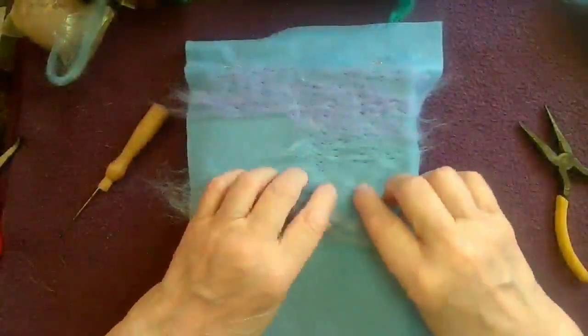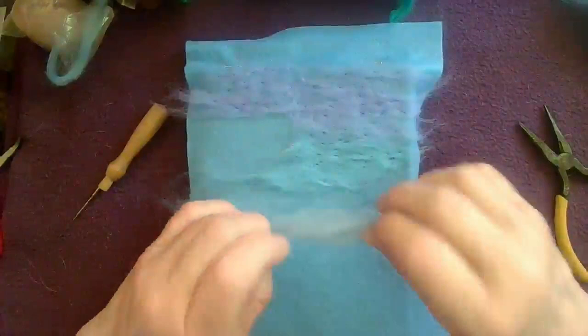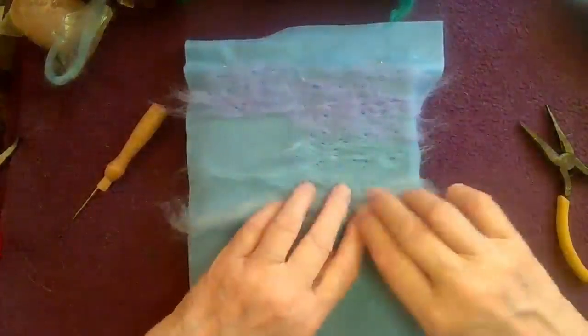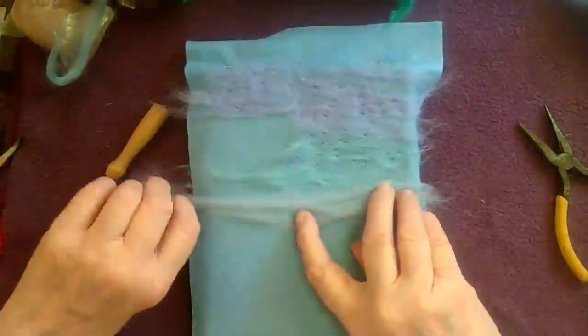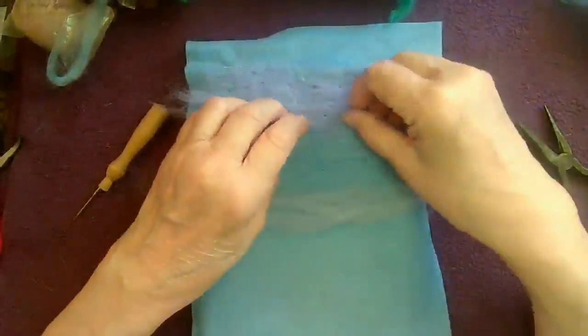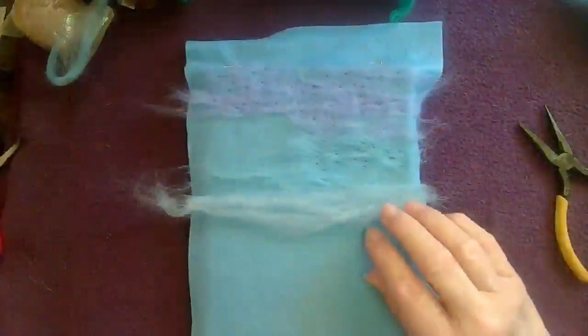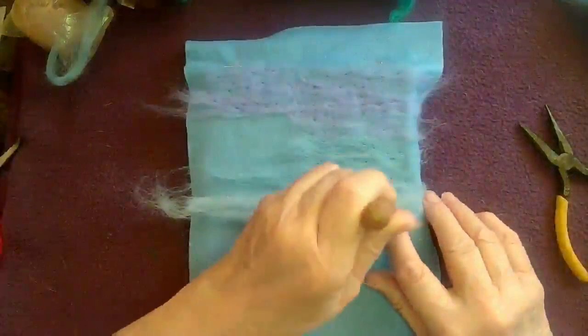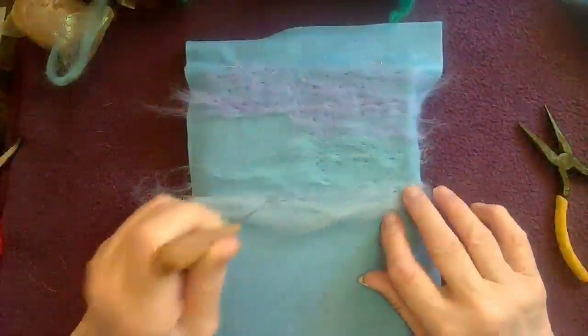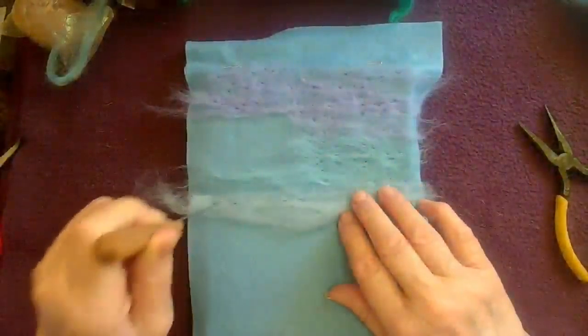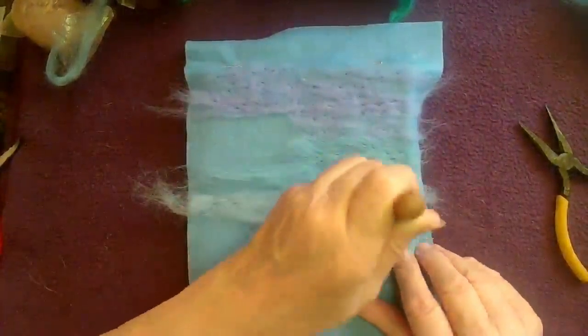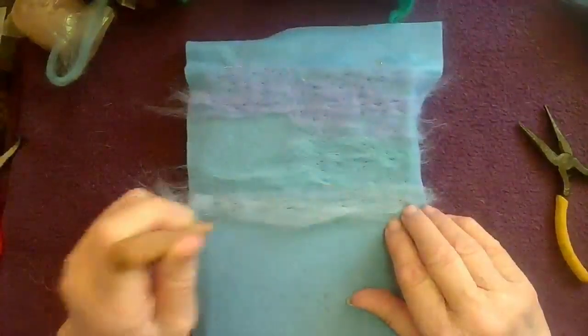If I make this breathy enough, I can make this fade into that one too. Like that. See how that just kind of fades in together? And make these two guys fade in together. That's going to be the extent of my sky.